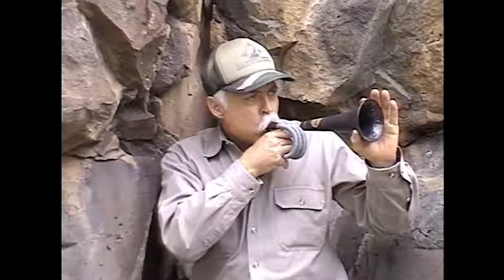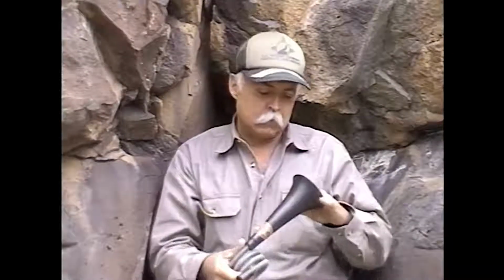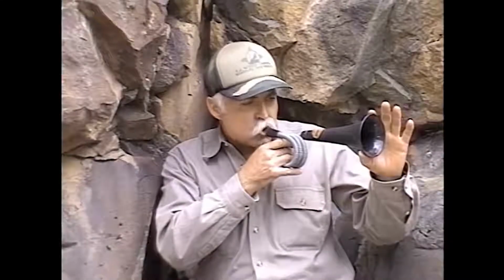A big advantage of this call here is that it requires so little air to blow it. Just as light as you can blow it. And with this megaphone on the end, it's particularly loud. Another advantage of this call is that you can inhale on it very lightly and again get good bugling sounds.